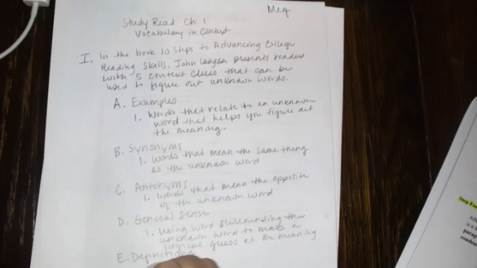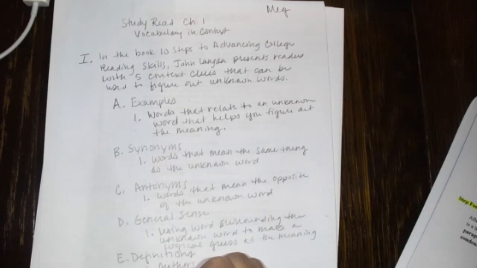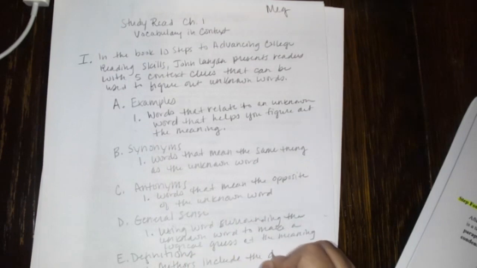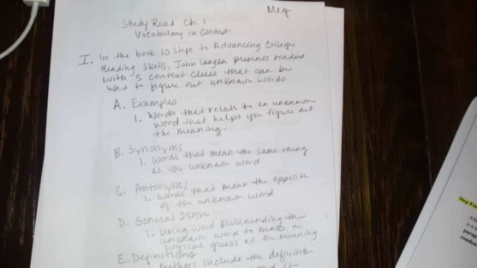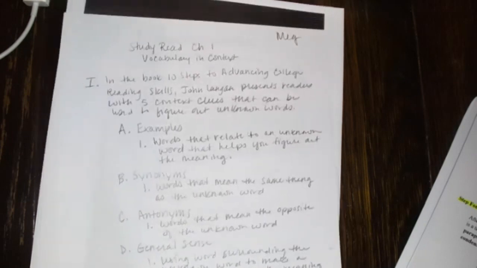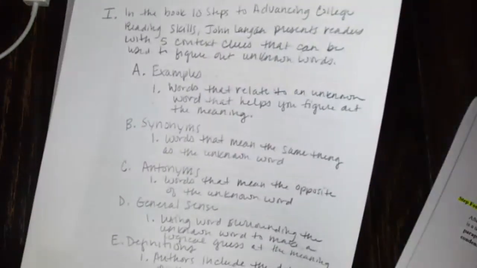And then definitions. Authors include the definition of the unknown word in the sentence. Okay, so there. Now we have our outline all done.